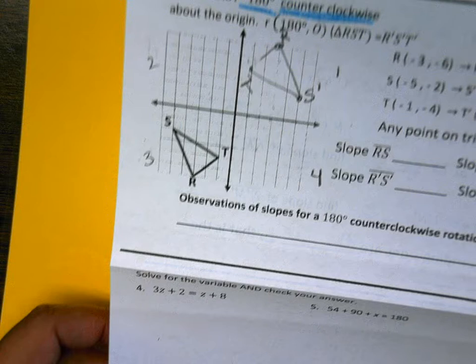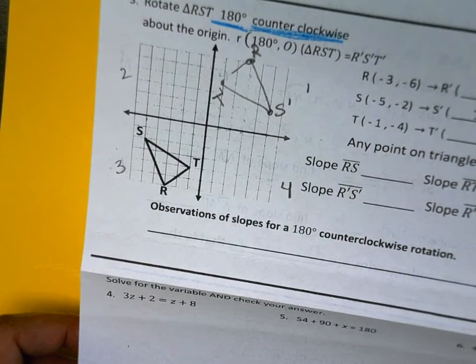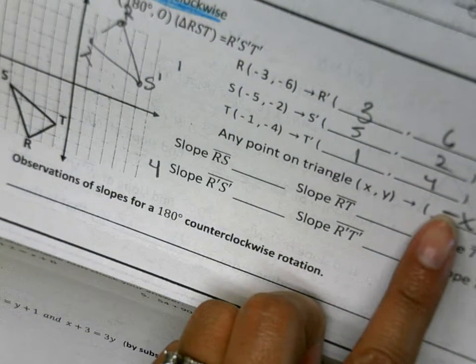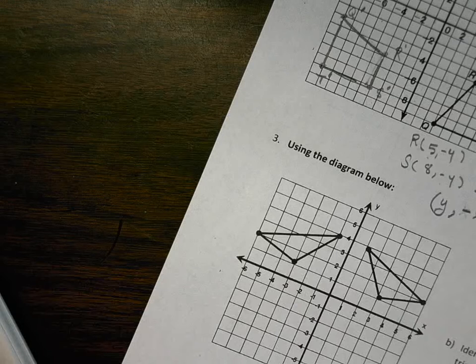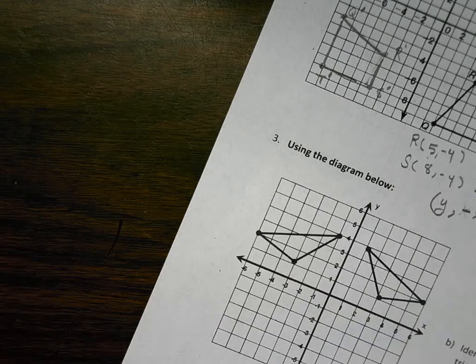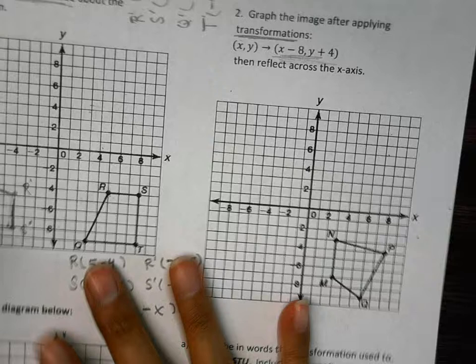And the rotation rules are always like this: opposite X, opposite Y. Okay, so when you see the +3, -4, that's a translation. That's when you're sliding.